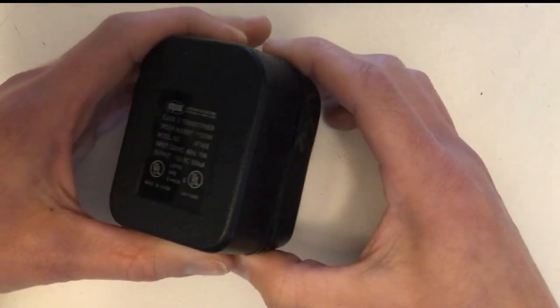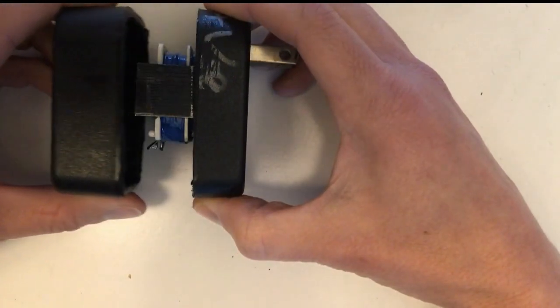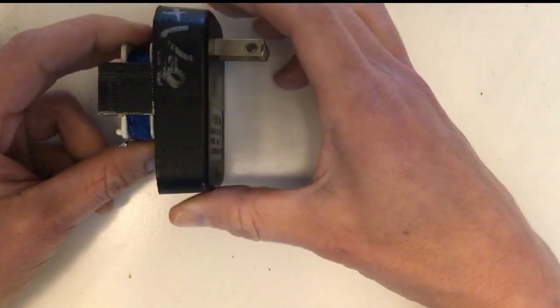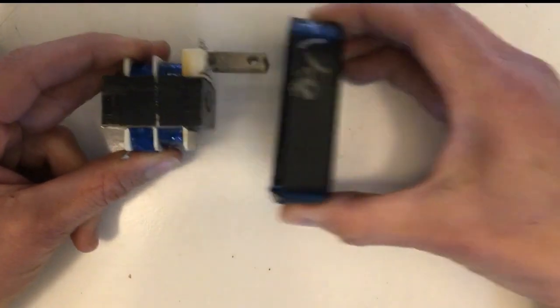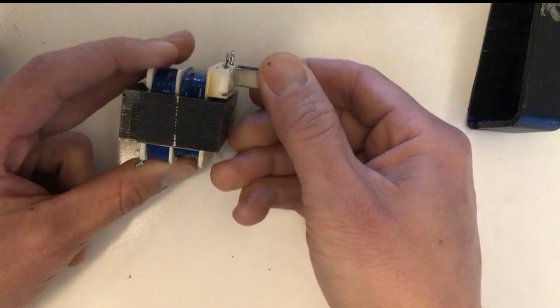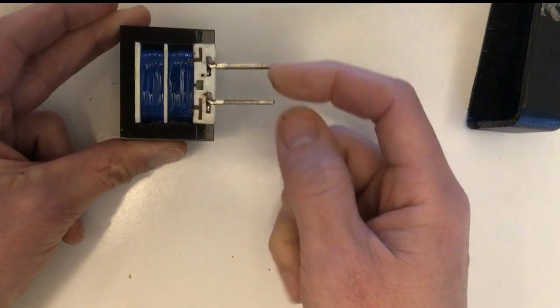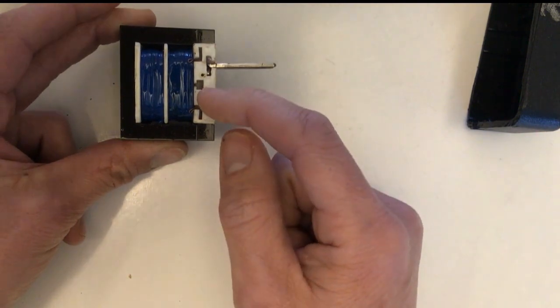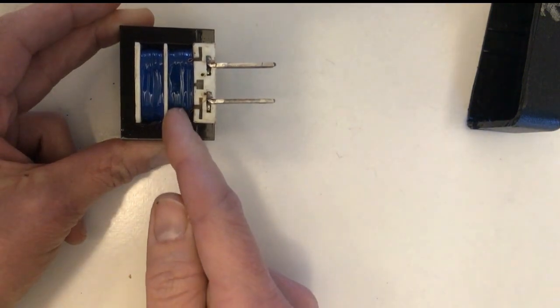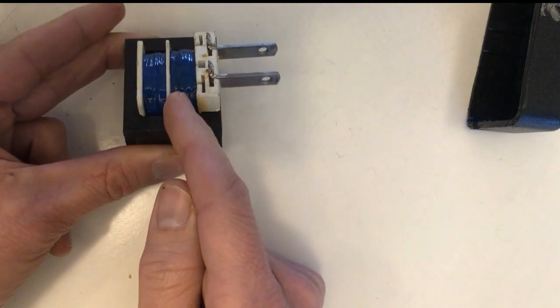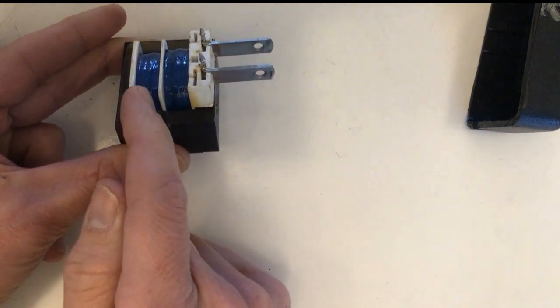So I've actually broken this apart, and I can take this part out, and I can see the mechanism of my transformer. Here's my input of 120 volts, and it goes into these two leads and into my primary coil here, and my primary coil is insulated from my secondary coil.